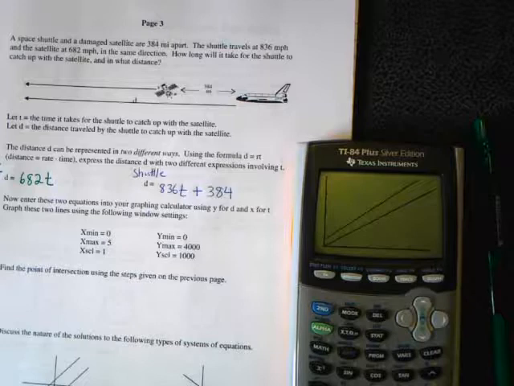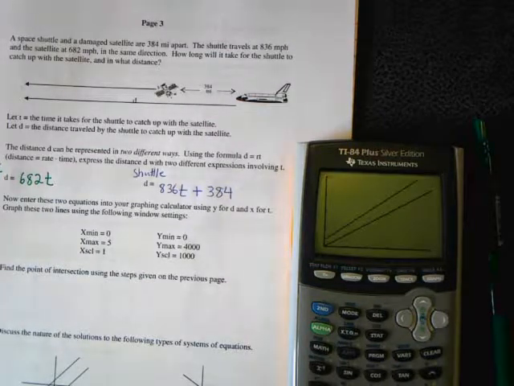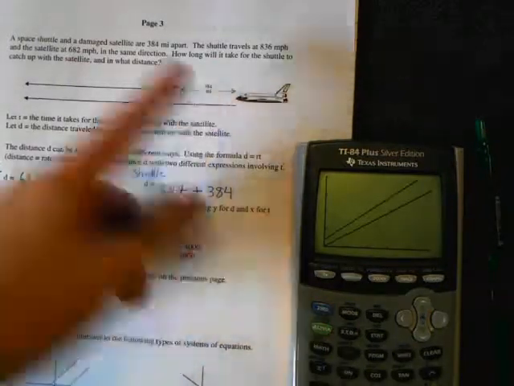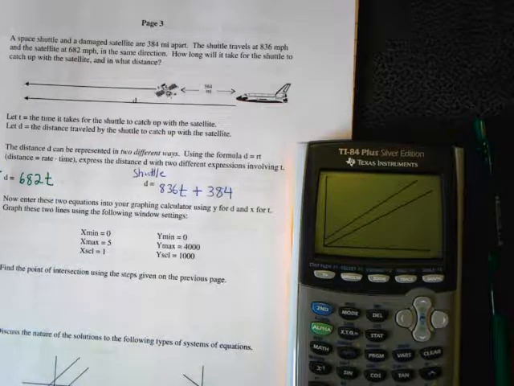And that does make some sense because an orbit around the Earth is really, really large. If you look at just a small chunk of it, it really does look like you're flying in a line. And as far as the shuttle goes, only going 384 miles is really pretty short. So it looks very close to a line.